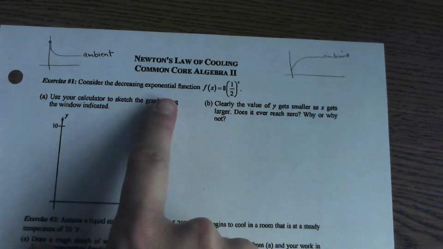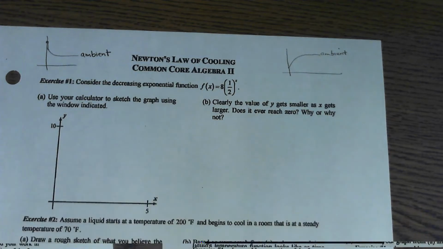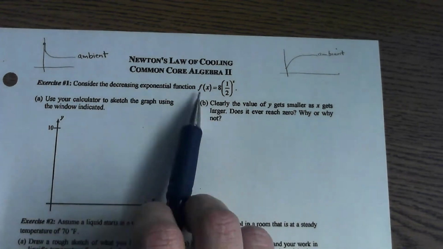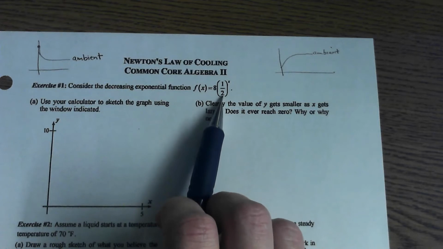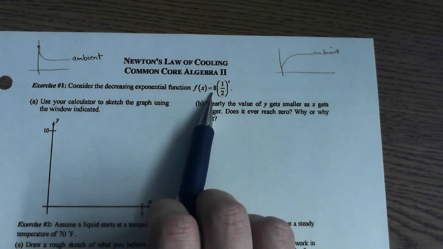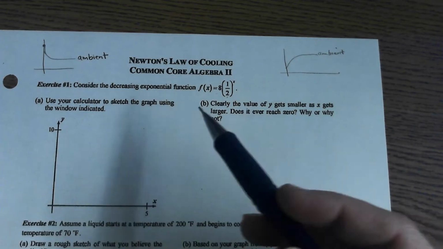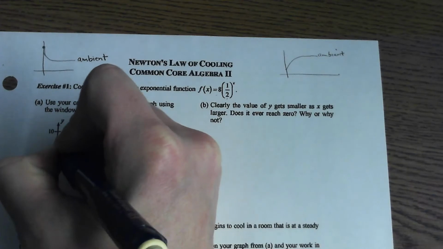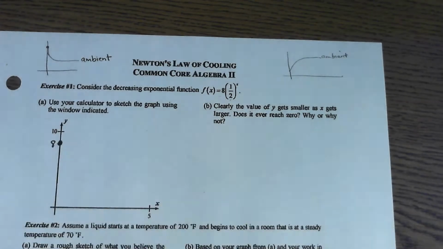All right, so this first example, I don't believe even talks about the law of cooling, but we're given an exponential function. We know it's exponential decay, right, because the base is less than 1. It's decaying by 50%. Starting value is 8. It says use your calculator to sketch the graph. I don't think we necessarily need that, but we should know it's starting at 8.